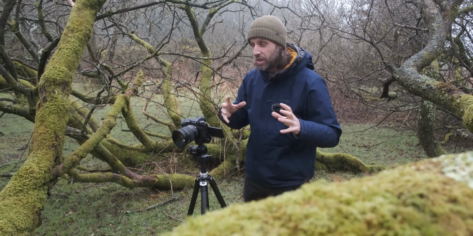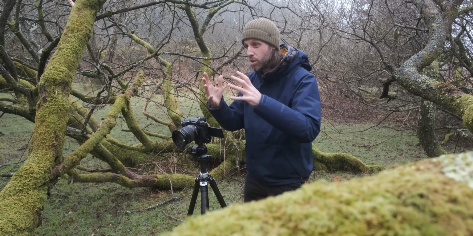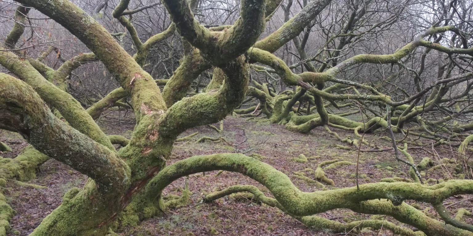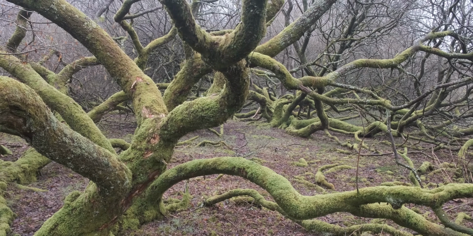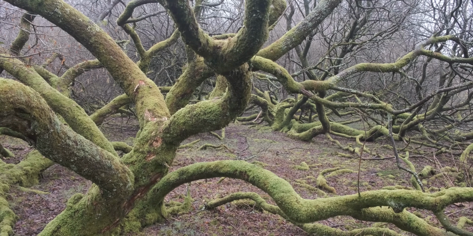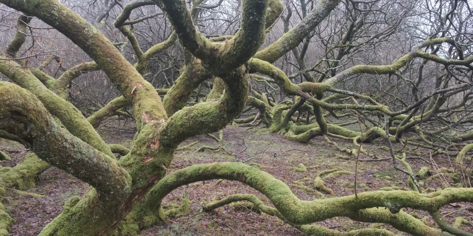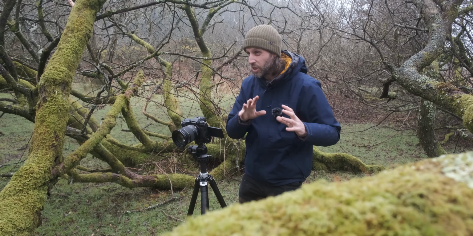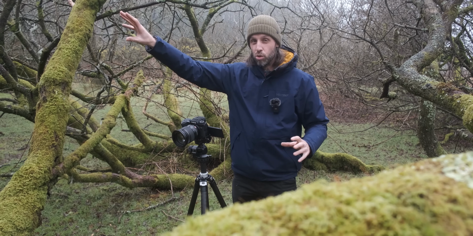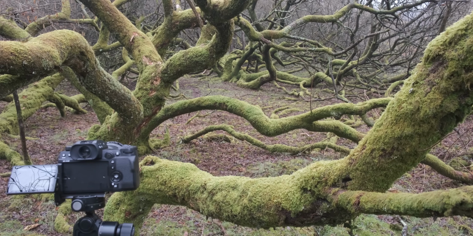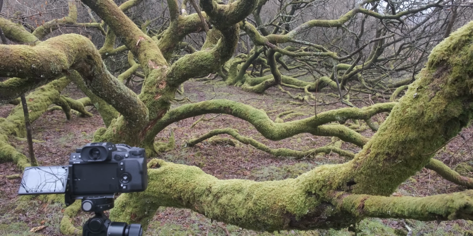But what I've tried to find is something that's got a bit of flow to it. So we've got a pocket of light up in the right-hand corner of this frame, and all of the branches tend to lead towards the light. So it's going to be very dark in the foreground on the left-hand side, and then the branches draw your eye towards the light. So I think that helps to tie the composition together.